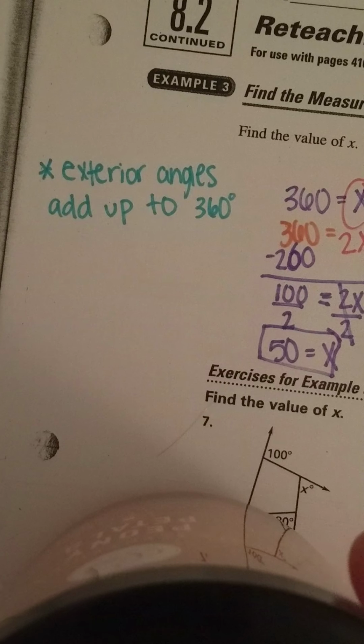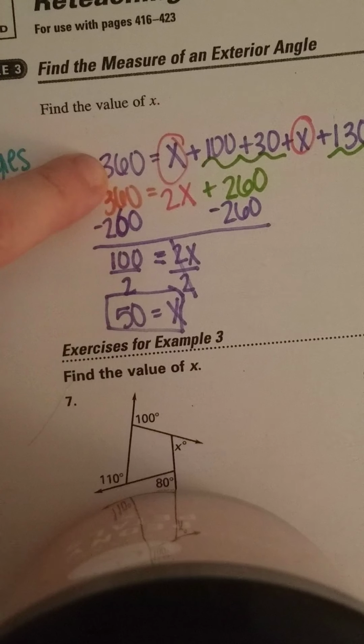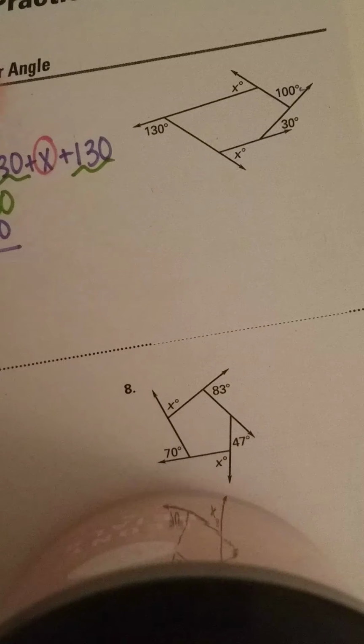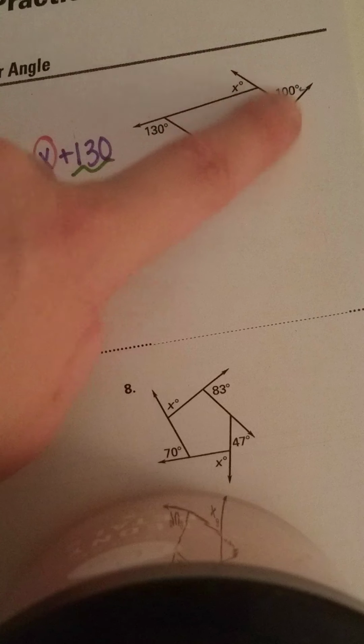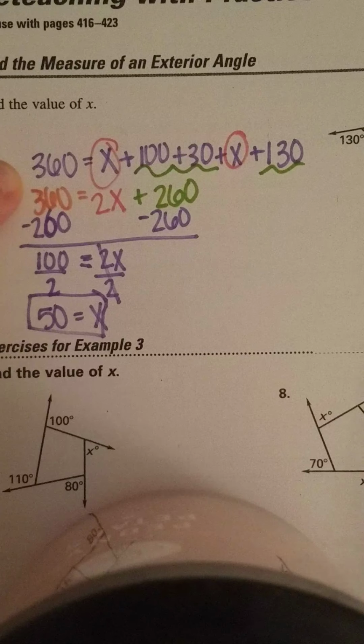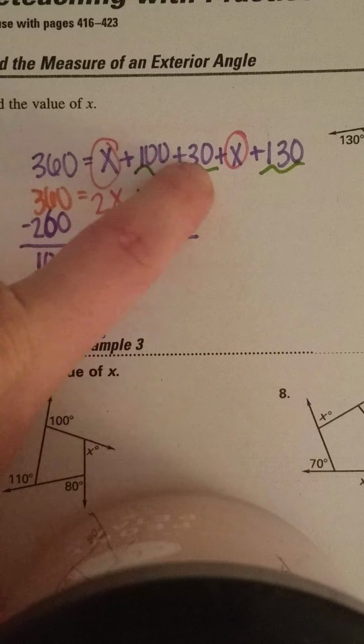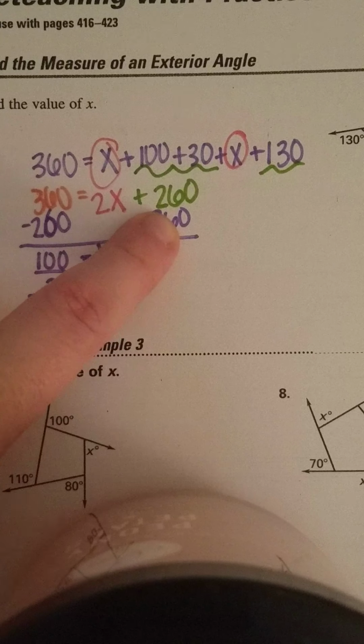So just a fun fact to remember is that exterior angles always add up to 360. So we always start with 360. From then we looked at our shape and we took all of the numbers from the outside, added them all up together in one line. Then we combined our like terms, so we combined the two x's. We combined the other numbers to get 260.